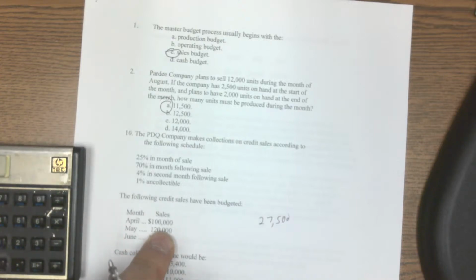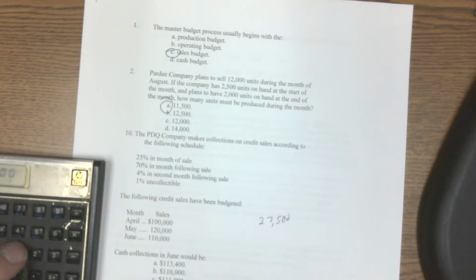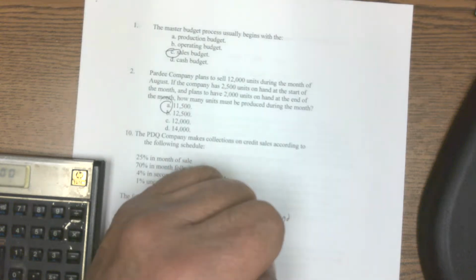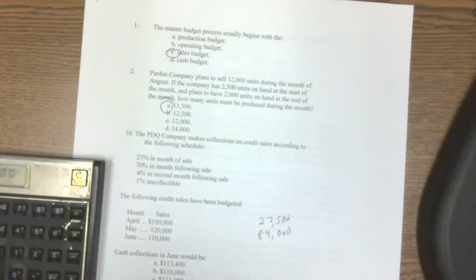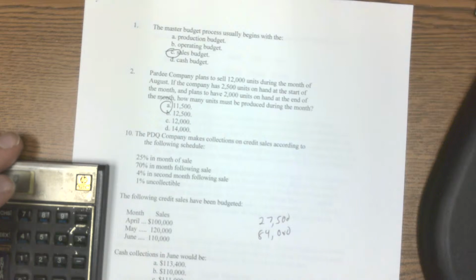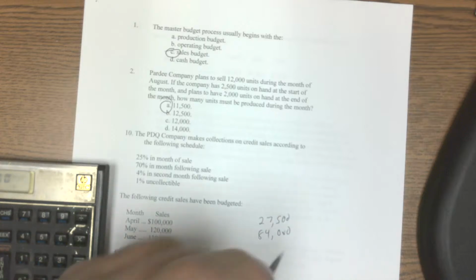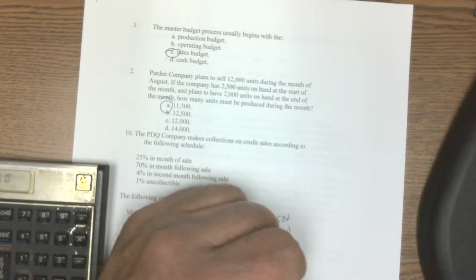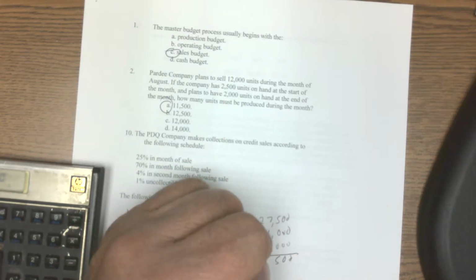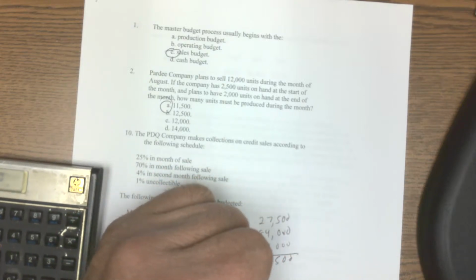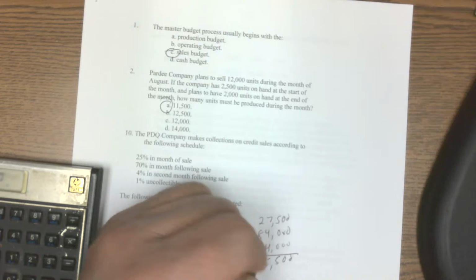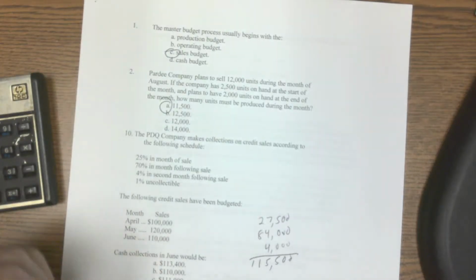May, we will collect 70%, so that's 120,000 is 84,000 in May, and then April will be 100,000 is 4,000. Add that up. $115,500. Answer D.